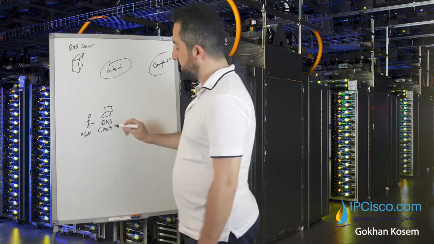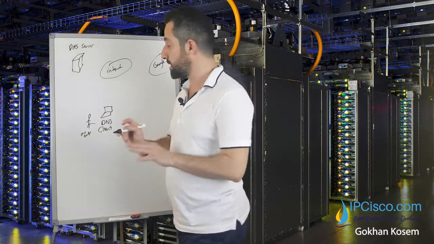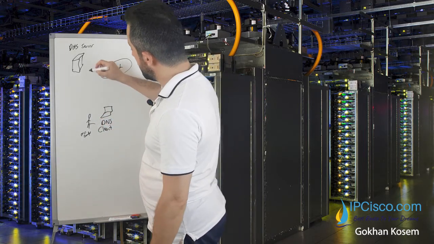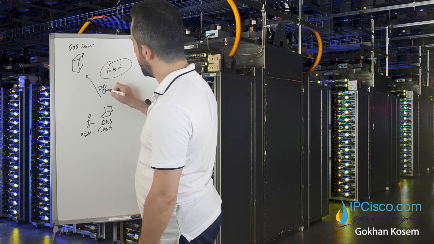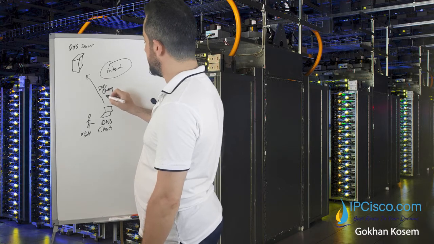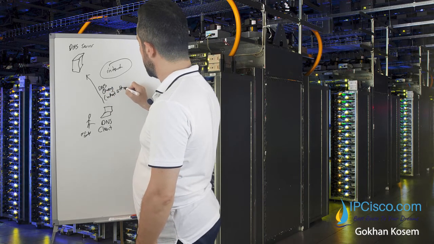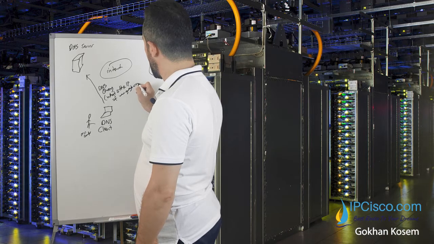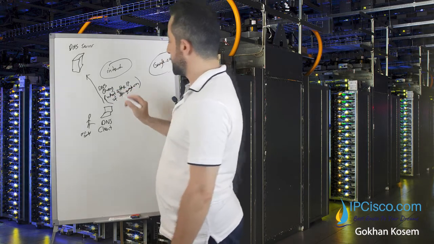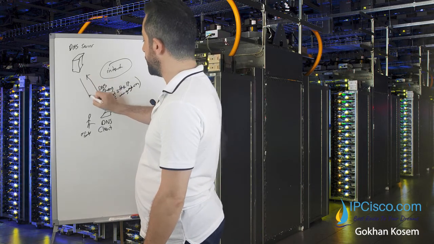So firstly, Mr. Surfer writes www.google.com on his browser and sends a DNS query. It says, what is the IP of www.google.com? This query includes this question. And then the DNS server replies.